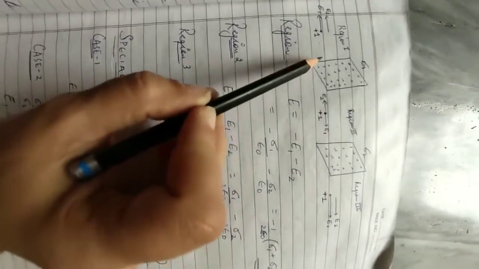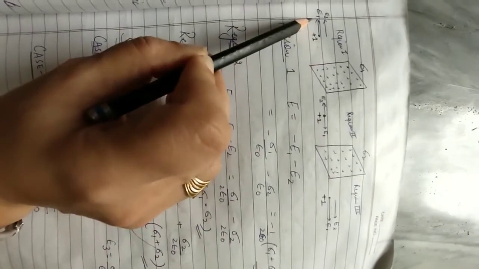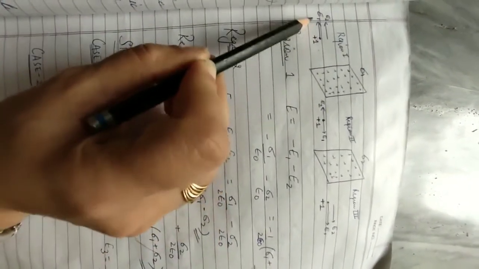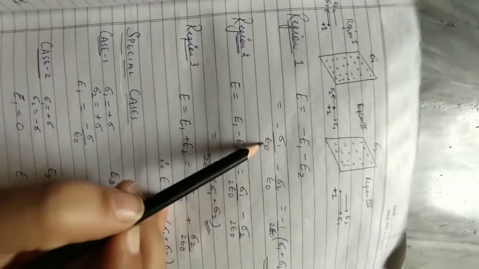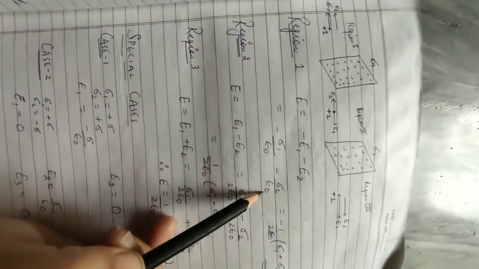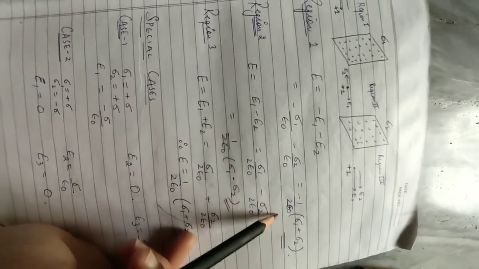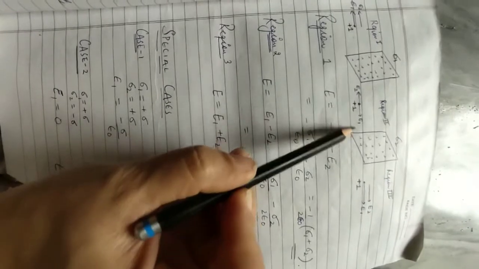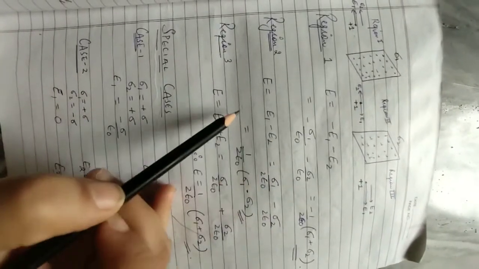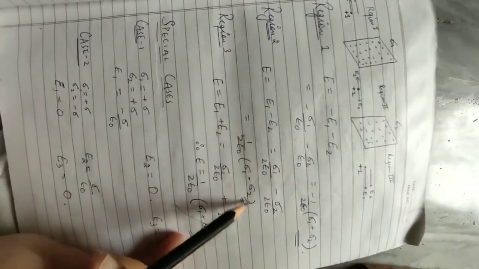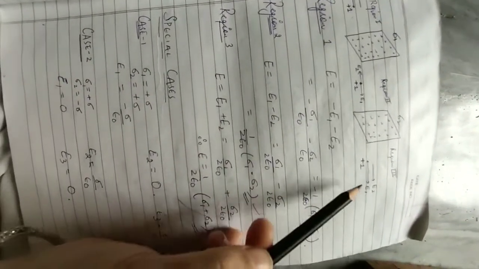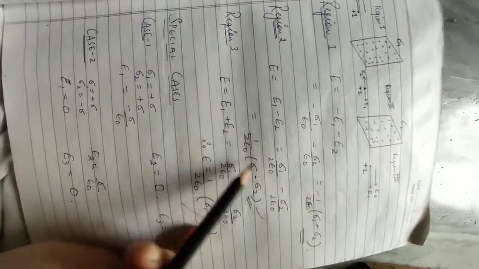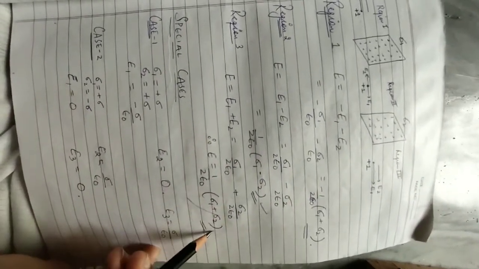At region 1, electric field will be minus E1 minus E2. This is minus E1 minus E2, minus sigma 1 upon epsilon naught minus sigma 2 upon epsilon naught, that is minus sigma 1 plus sigma 2 upon 2 epsilon naught. Here in region 2, E1 is in this direction and E2 will be in the opposite direction, E1 minus E2. Put the value, you will get the result. Similarly in region 3, E is equal to E1 plus E2, both are in the same direction. Put the value and you will get the result.